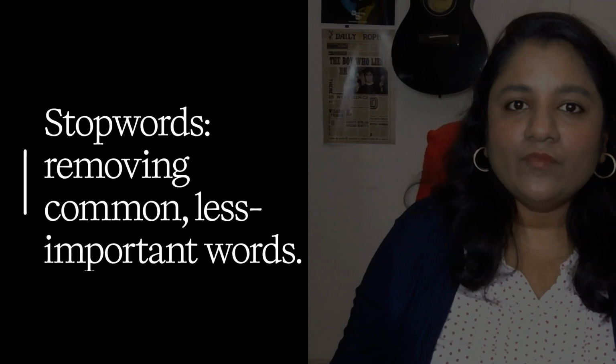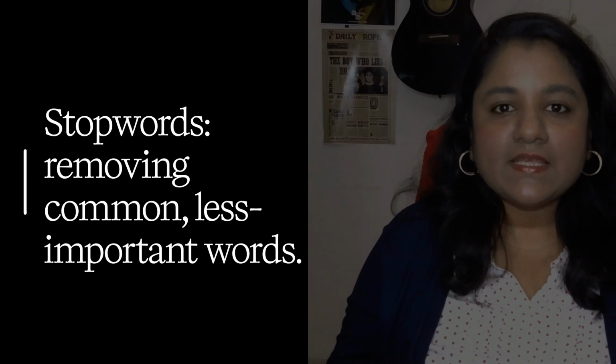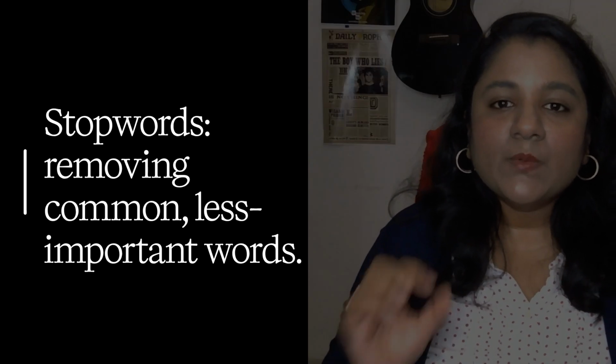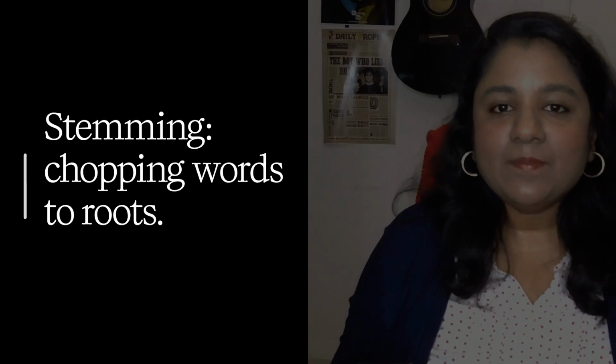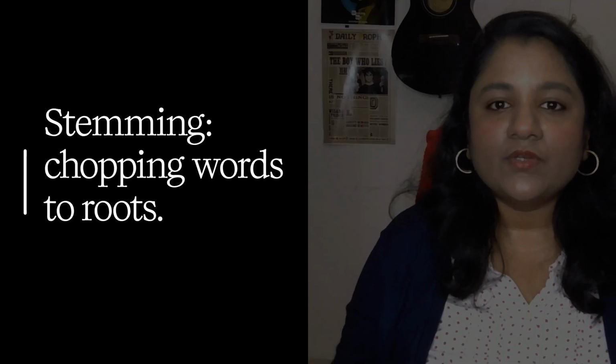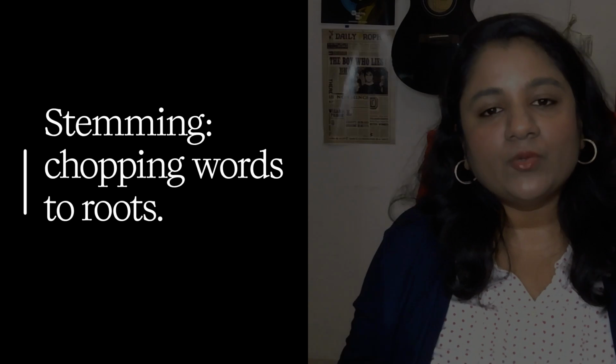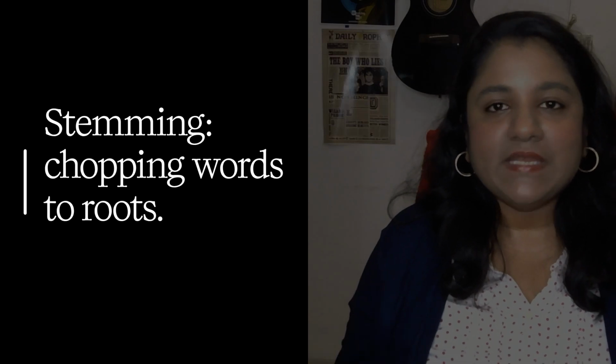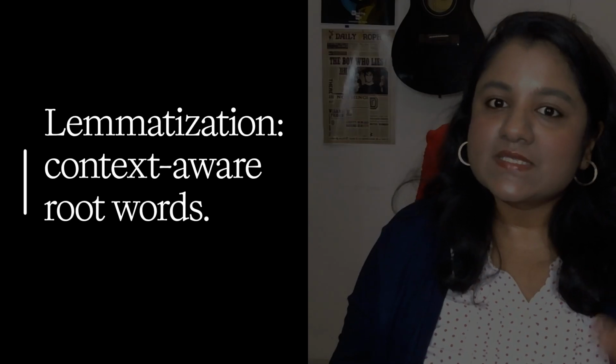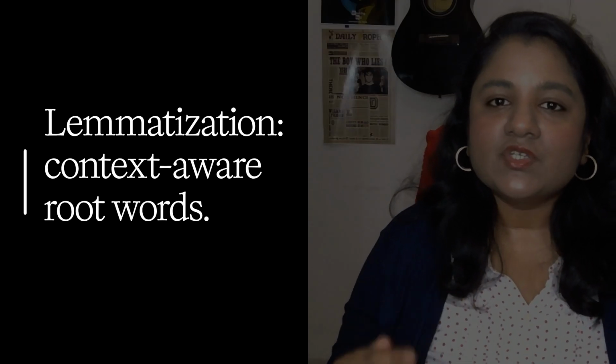So let's recap what we've learned today. Stopwords are common words like is, the, and. Removing them reduces noise. Stemming chops words down into their root form, but it can be crude. That is, it is not meaning aware. Lemmatization is smarter, returning proper dictionary-based forms.